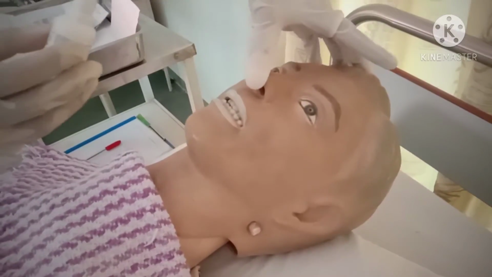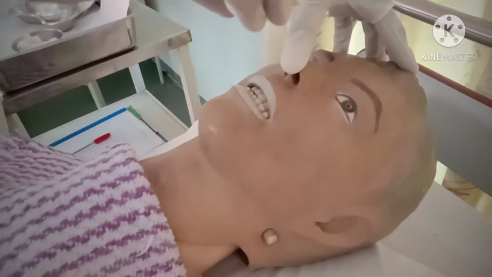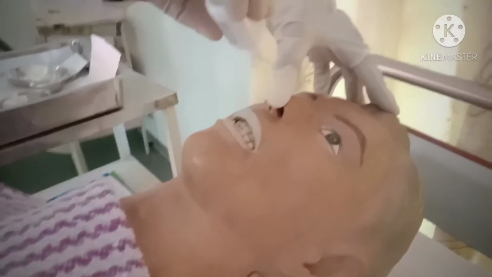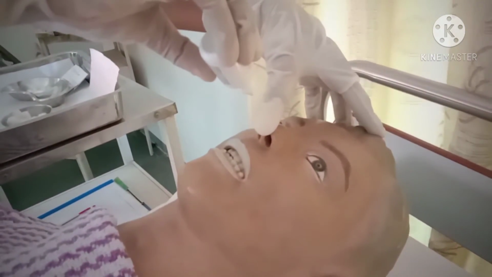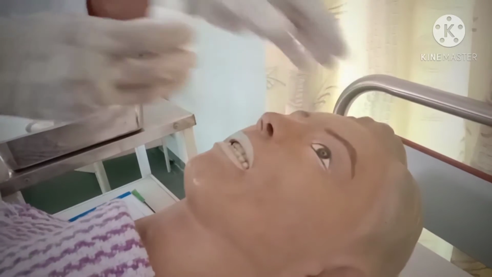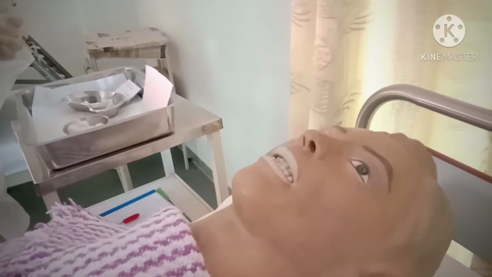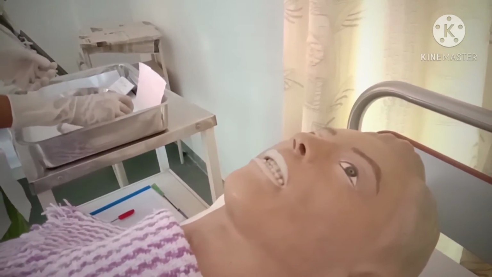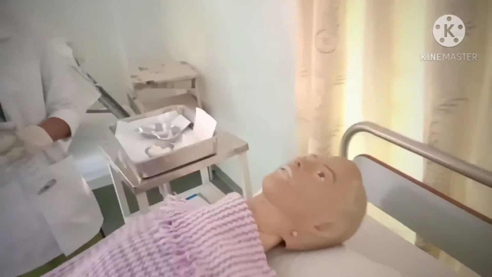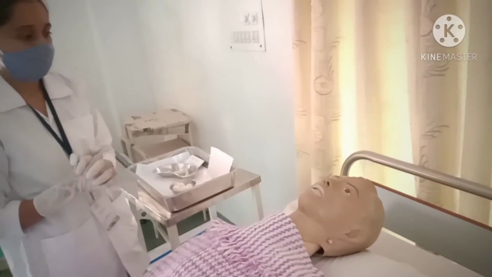For instillation, hold the dropper 1 cm above the nares and instill the prescribed number of drops toward the midline of the ethmoid bone of the nasal mucosa. Advise the client to remain in a supine position for 5 minutes.